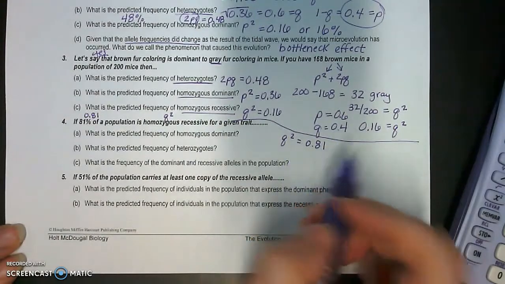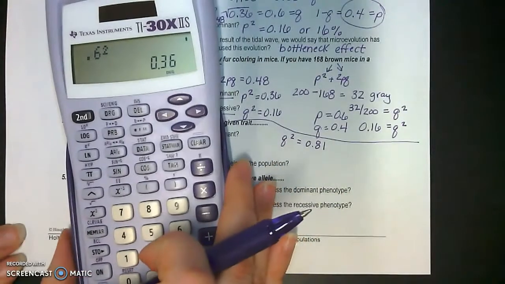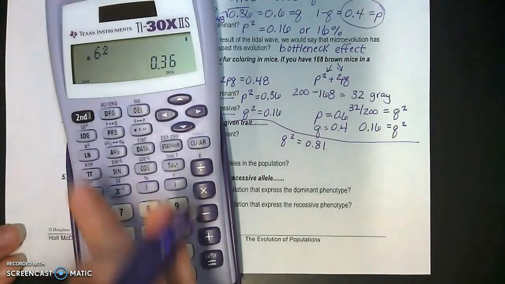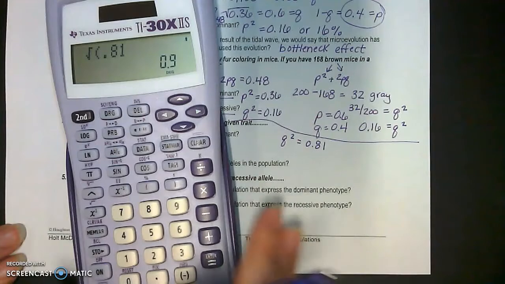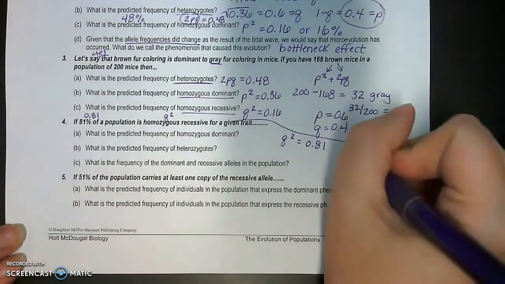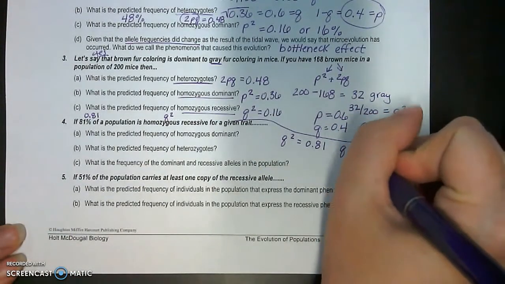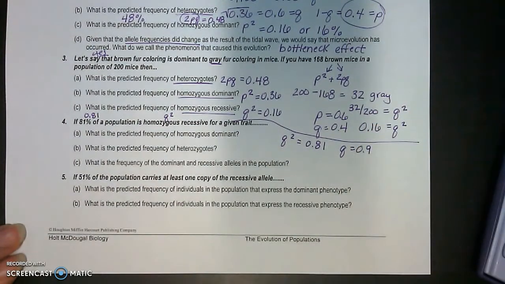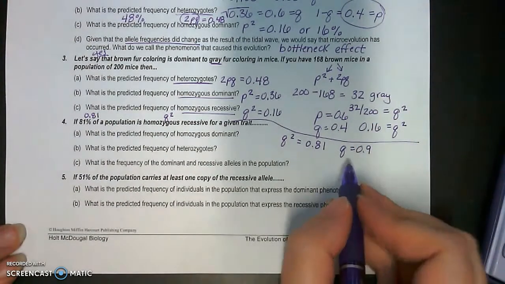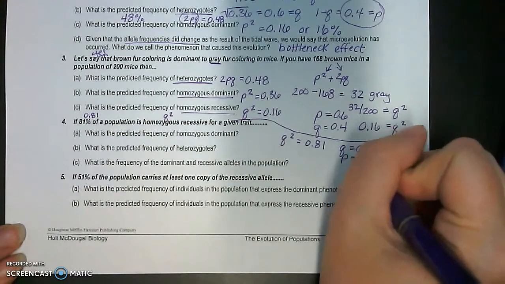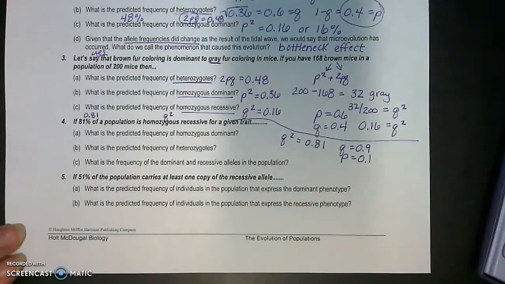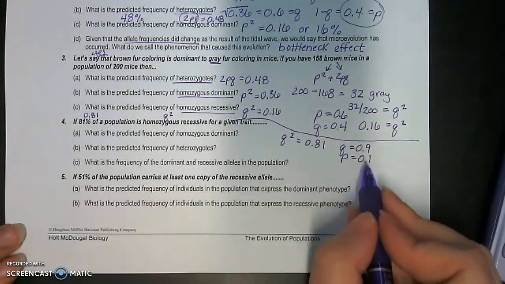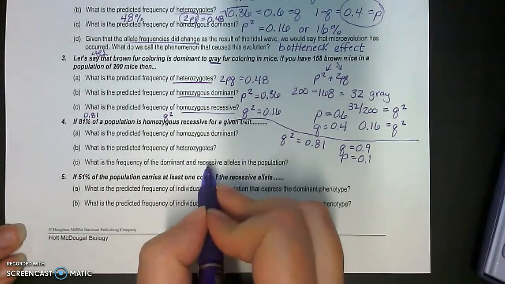We already know Q squared. We just have to take the square root of it, put that in the calculator. Our square root of 0.81, again, you can probably do it in your head. That is going to give us Q equals 0.9. If we know Q, can we figure out P? Yes, we can, because they have to add up to 1. P is going to be 0.1. And now we have P and Q. We can figure out everything from that.